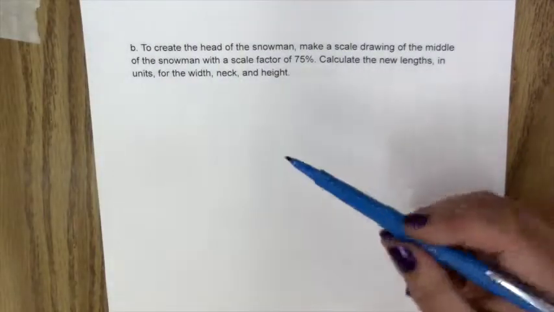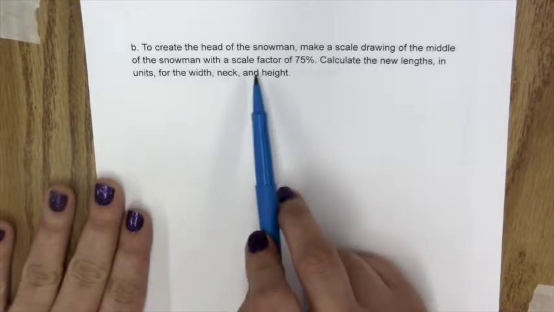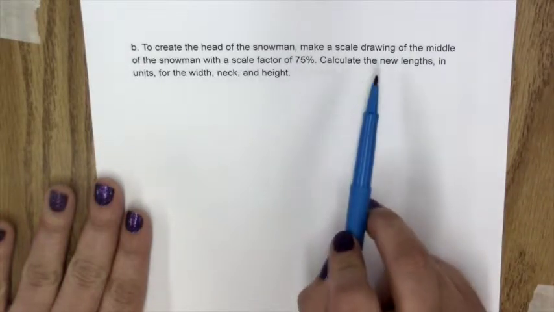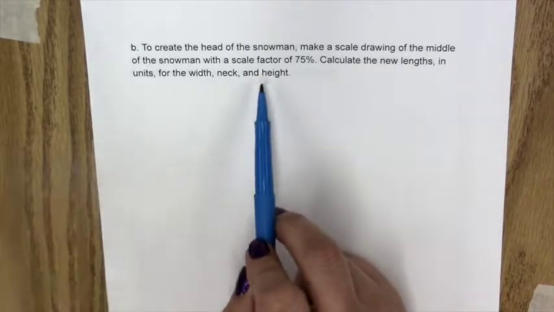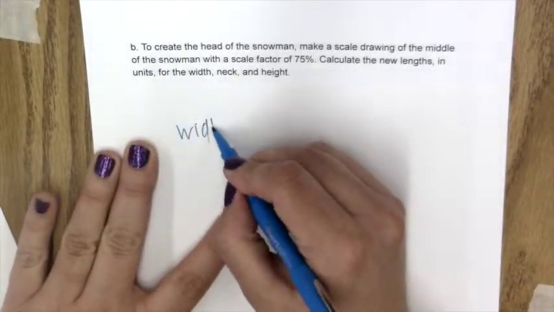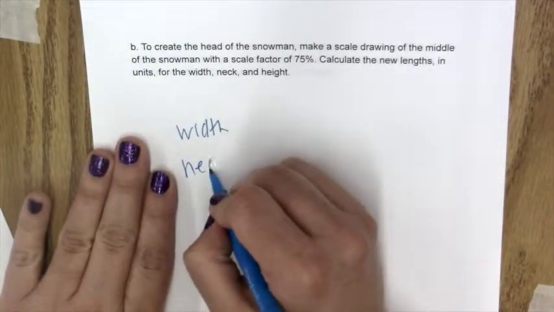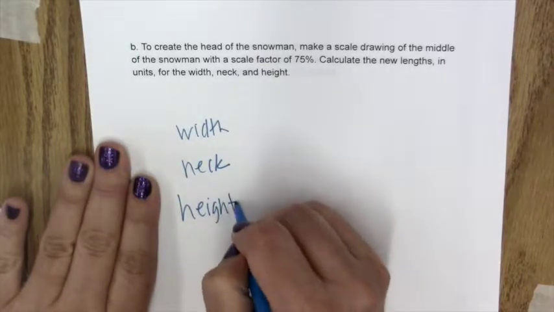All right, question B says, to create the head of the snowman, make a scale drawing of the middle of the snowman with a scale factor of 75%. Calculate the new lengths in units for the width, neck, and height. So I'm going to go back and start with my same measurements: width, neck, and height.